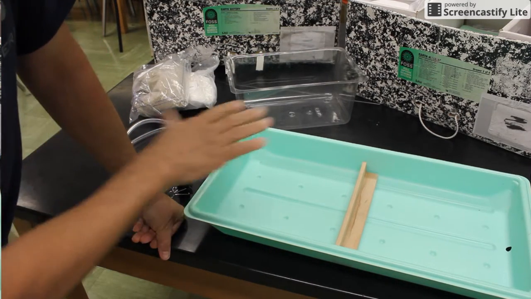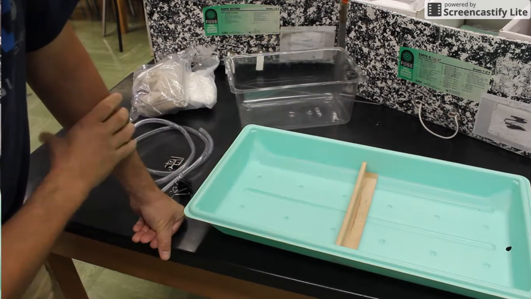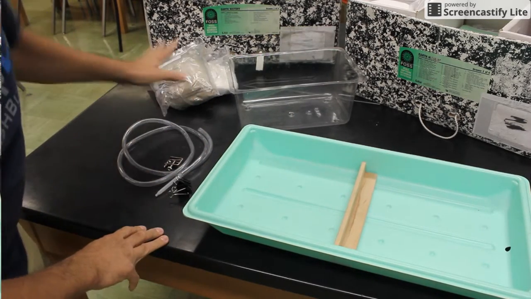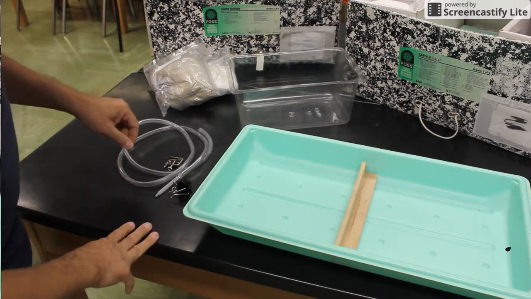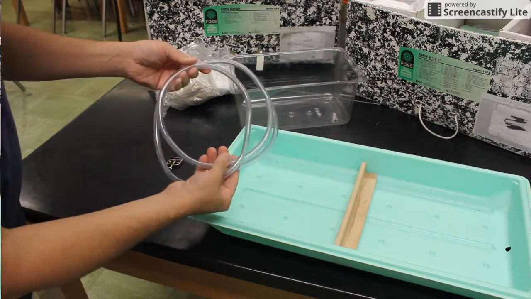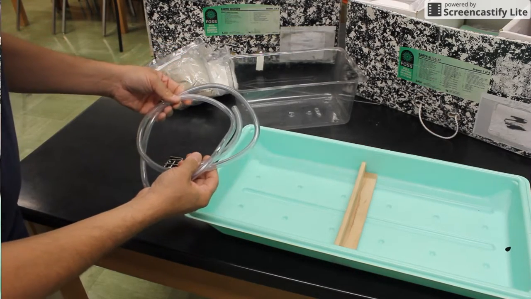Once that's set up, again, the instructions are pretty clear on how to set up behind it a raised platform with a bucket filled with water, for example, and how to create a siphon using your tubing. So I won't go into too much detail about that.